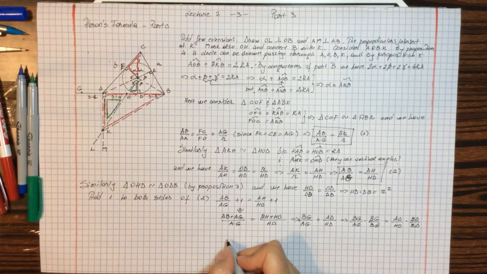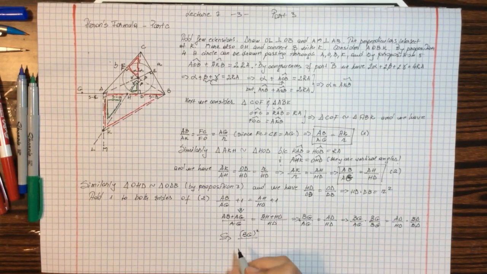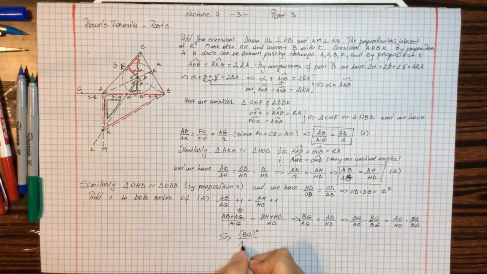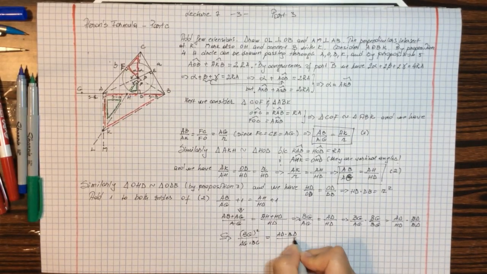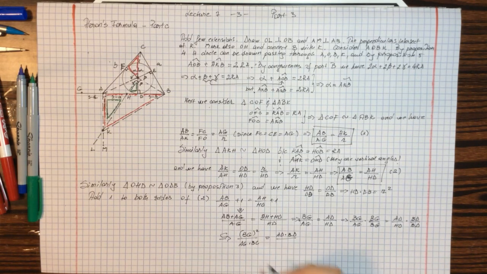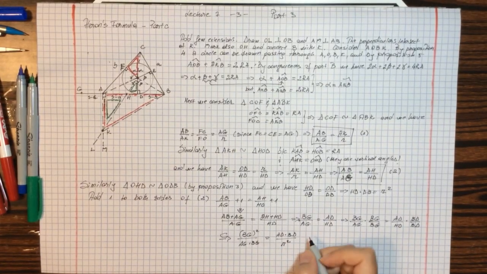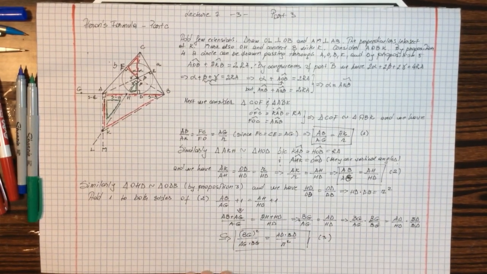Okay, so from here we'll have BG squared over AG times BG equals AD times BD over HD times BD, not BC here, but BG, sorry. That would be equal to R squared. I'm going to box this, and I'm going to call that the third equality.